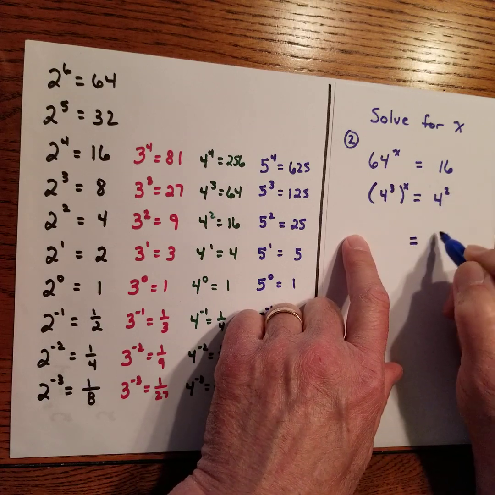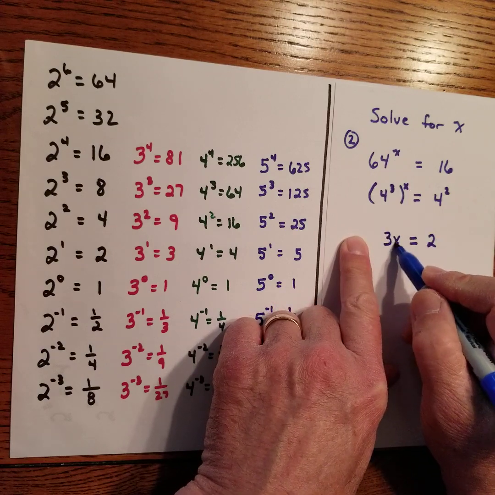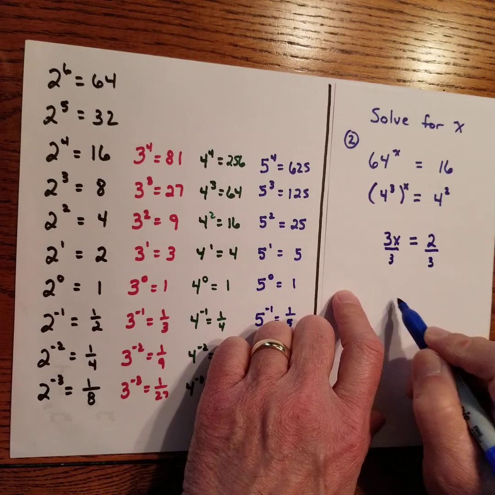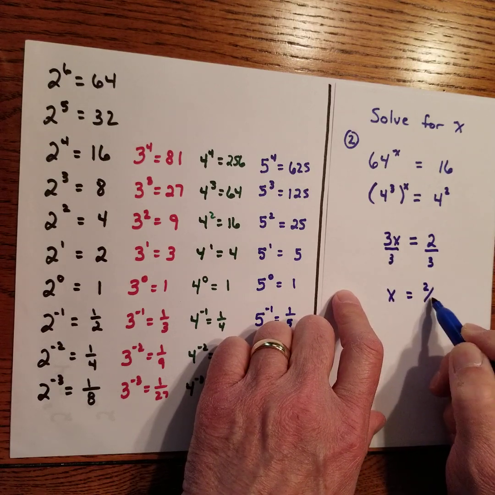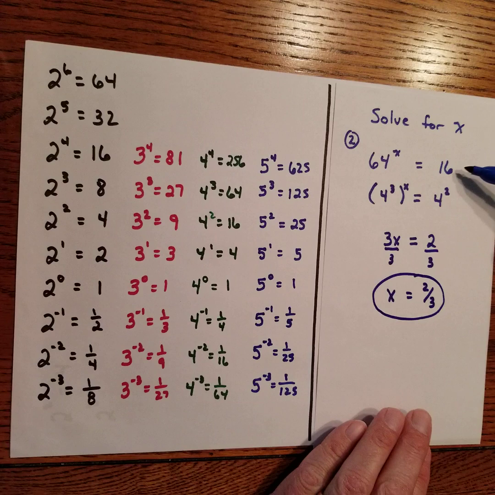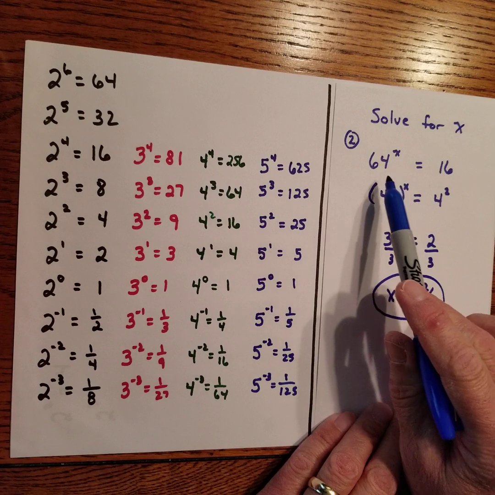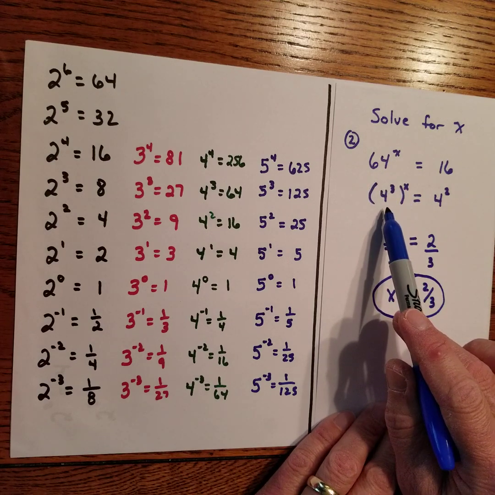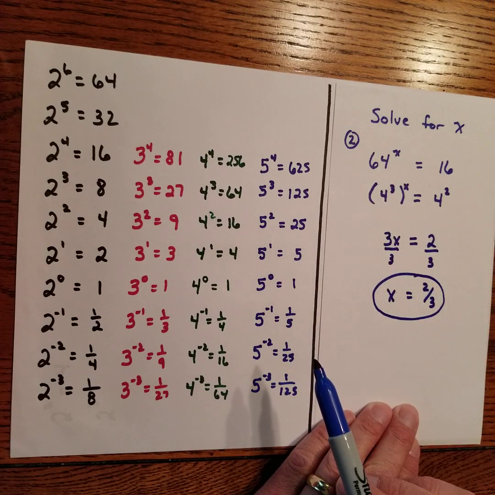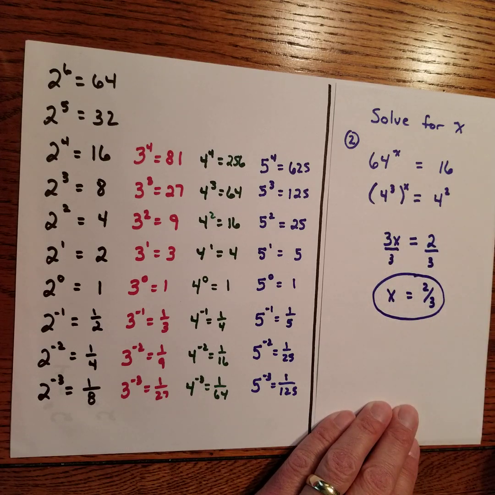What are the exponents? This one's a 2. And when you take a power to a power, you multiply the exponents, and then get x by itself by dividing by 3. X must be 2/3. What did we do? We rewrote 16 as a base of 4. 16 is 4 squared. We rewrote 64 with a base of 4. 64 is 4 cubed. Then if the bases are equal, the exponents must be equal. The exponents being 3 times x and 2. Let's try another.